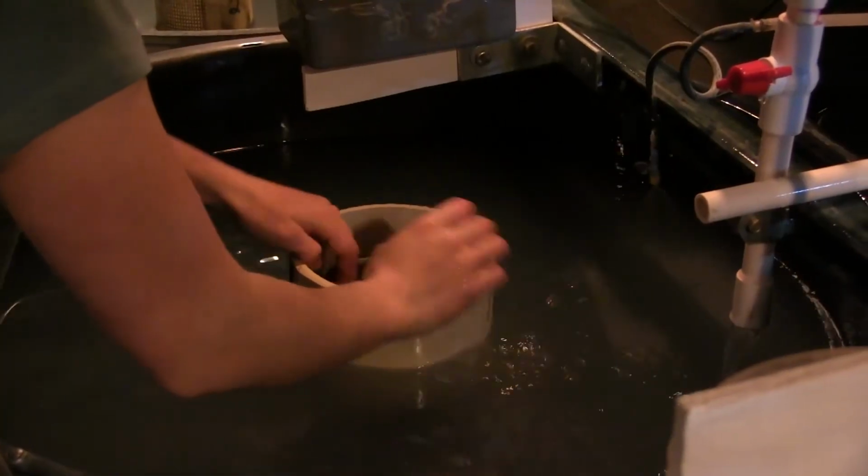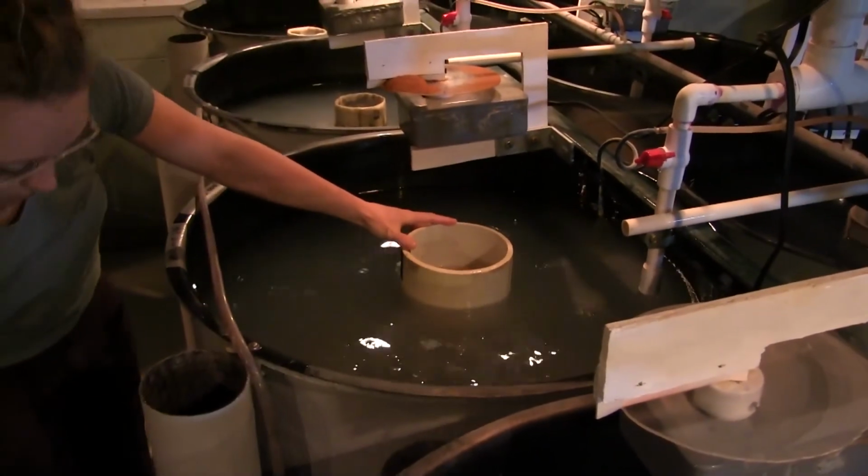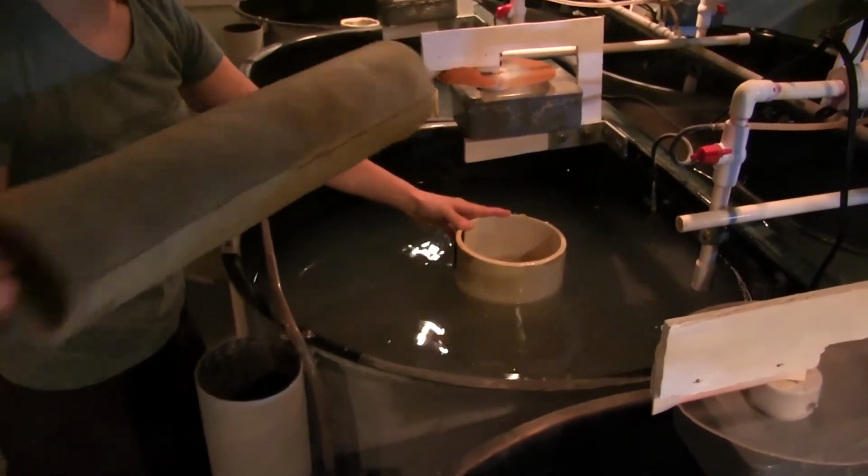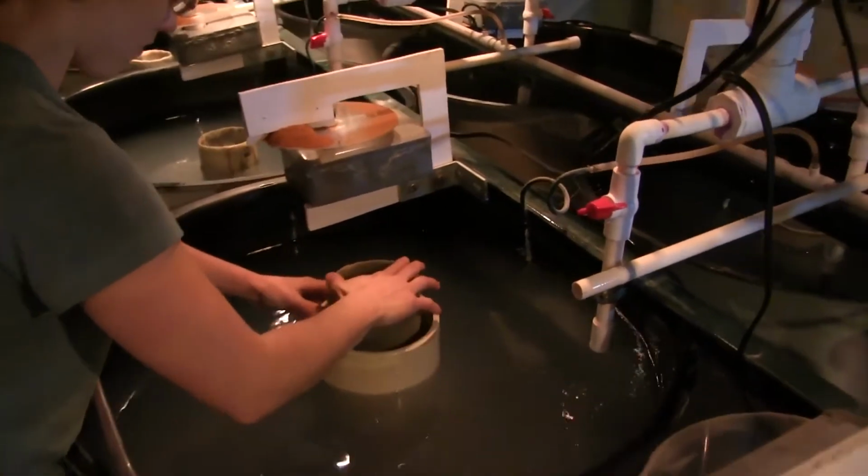Make sure the screen is flush with the bottom of the tank so that no fish are escaping. You may need to reach down to verify the screen reaches the bottom of the tank.